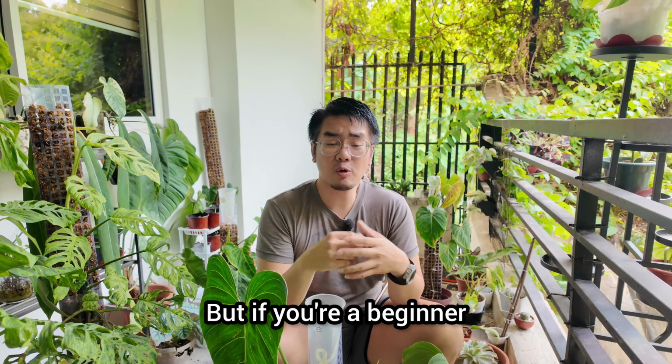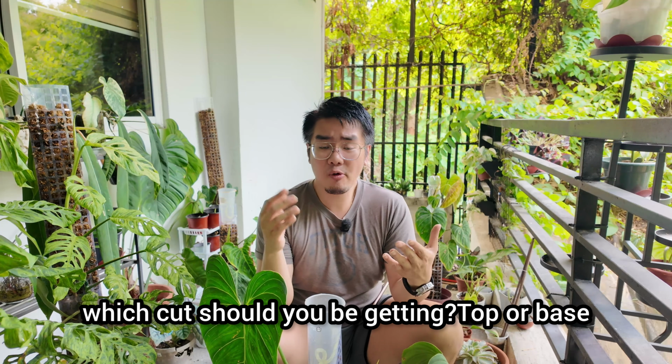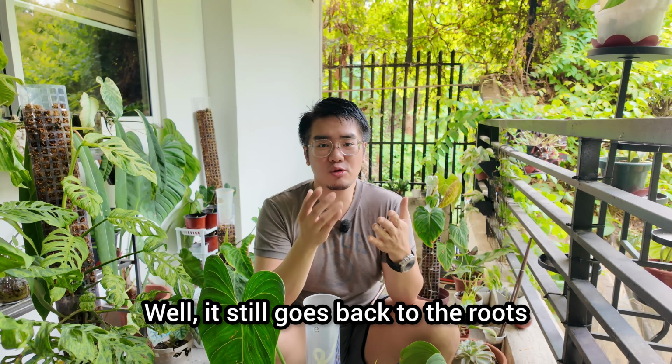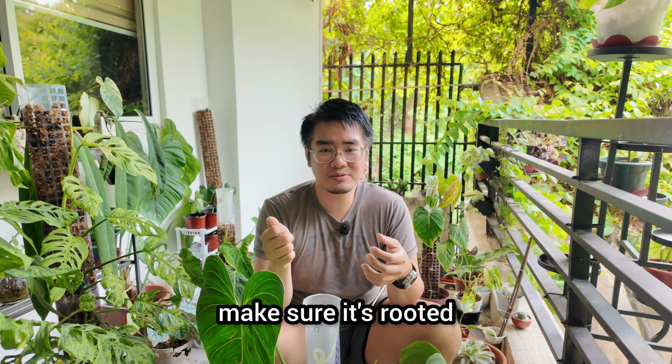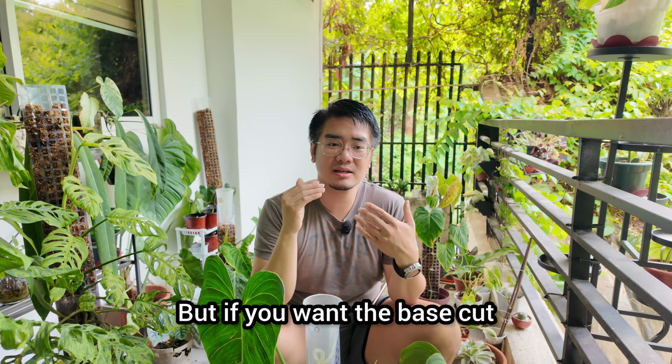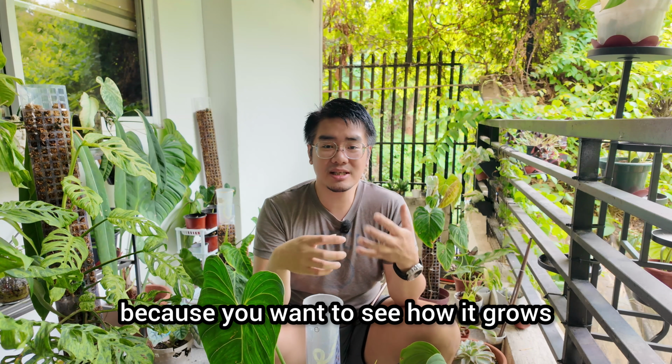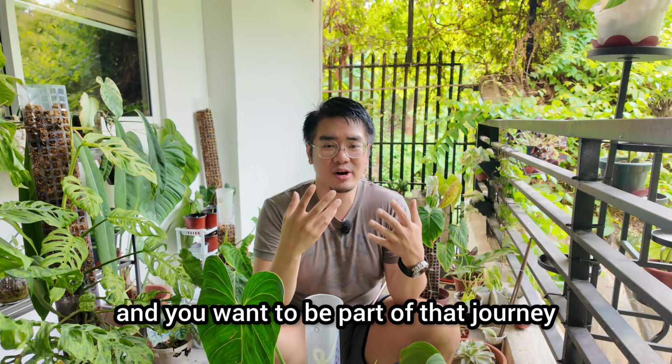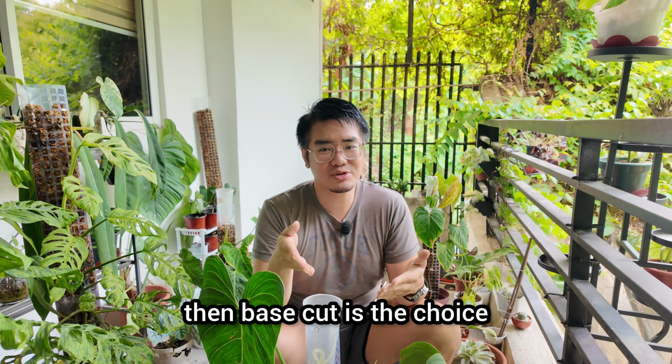But if you're a beginner, which cut should you be getting? Top or base? Well, it still goes back to the roots. If you want a top cut, make sure it's rooted. It's going to be okay, it's easier to grow. But if you want the base cut because you want to see how it grows and you want to be part of that journey, then base cut is the choice.